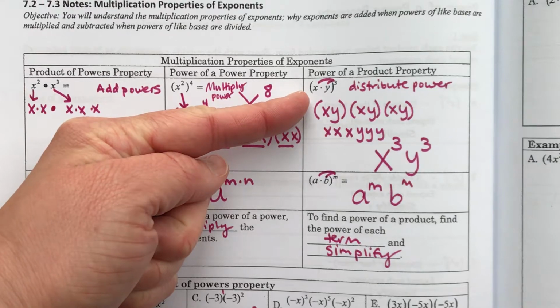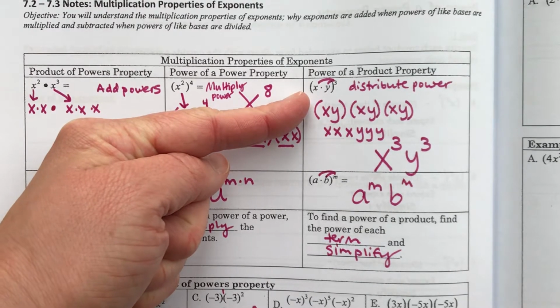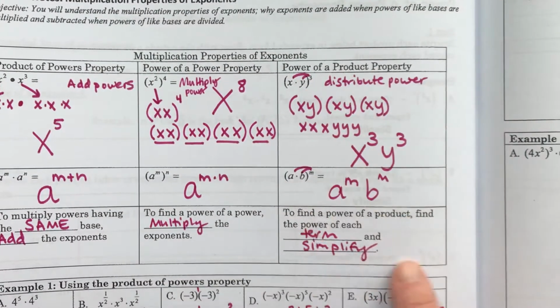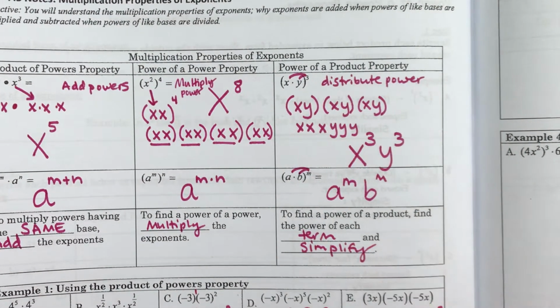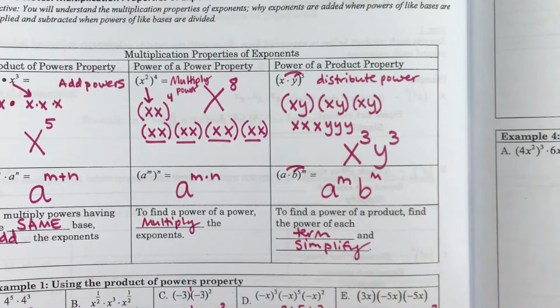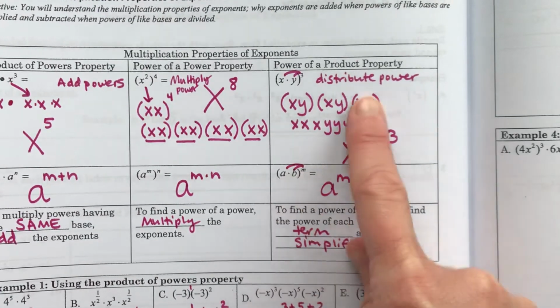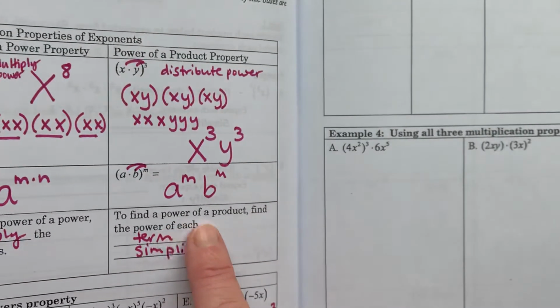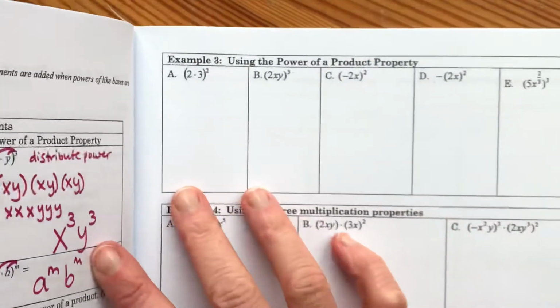In this video, I'm going to focus on a power of a product property, and I'm going to go through 5 examples with you. But just to reiterate, I did an example in the first video of this series, and that is when we distribute our power to every part of the term. So we're going to distribute and then simplify as needed.